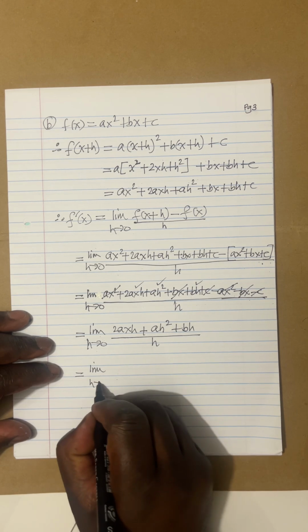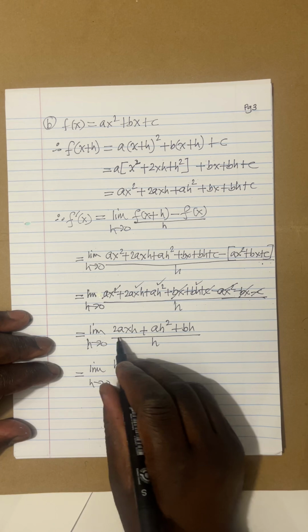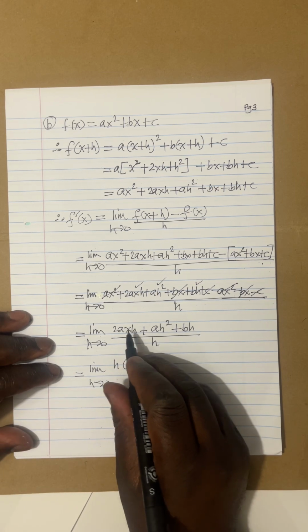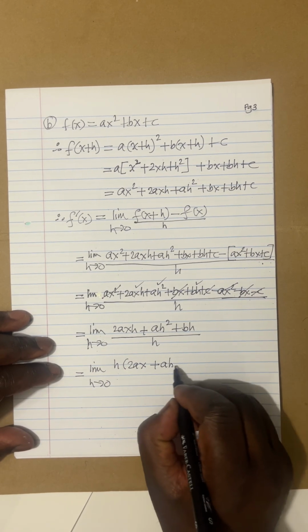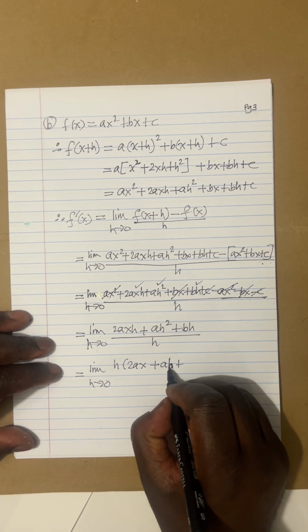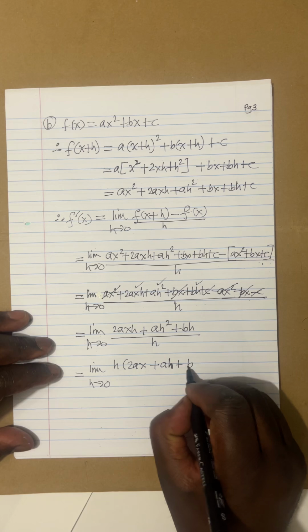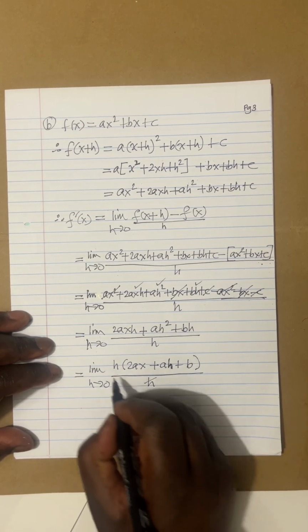Factorizing the numerator, common factor is h. Limit as h approaches 0 of h, open brackets, 2ax there, the h is gone. We have 2ax plus ah, and then plus, if you take out h here, you're going to be left with b. And then we say all over h. And the h is cancelled.